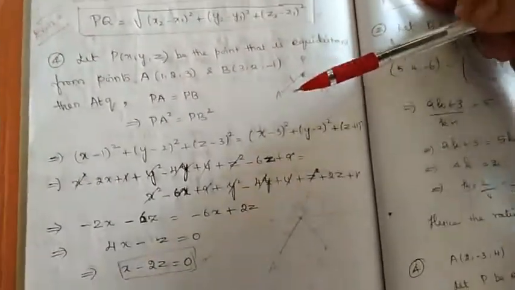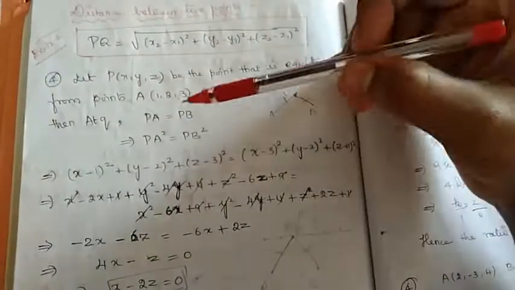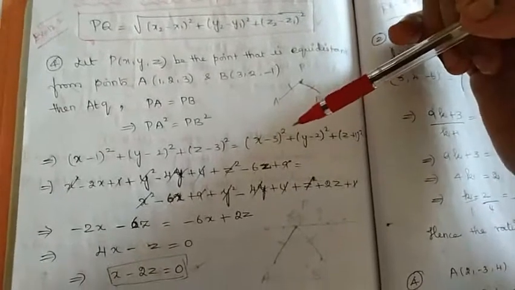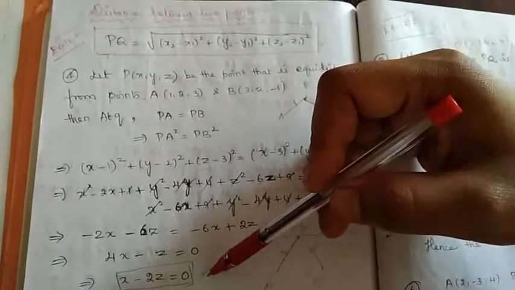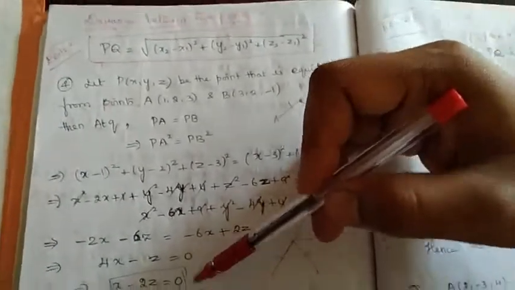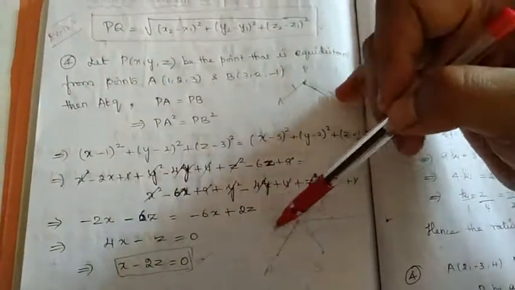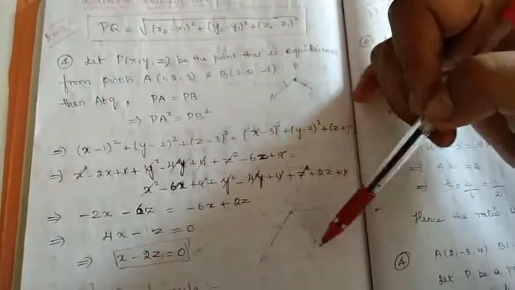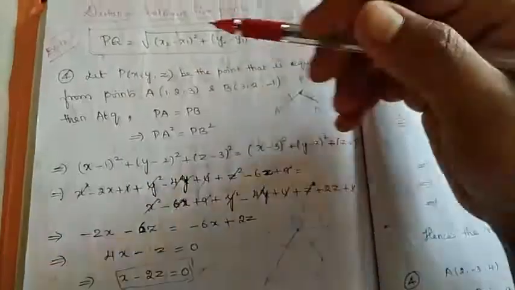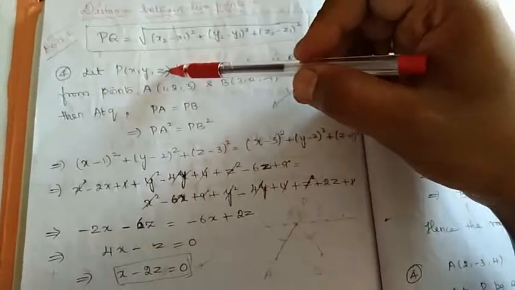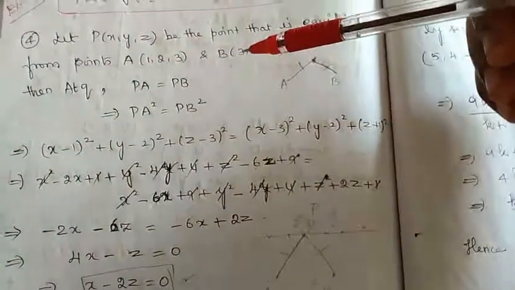Now if you see this question, in this question they asked you to find the equation of the set of points which are equidistant from the points A and B. Equidistant means equal distance. So let us choose a point P which is equidistant from A and B. So PA will be equal to PB.